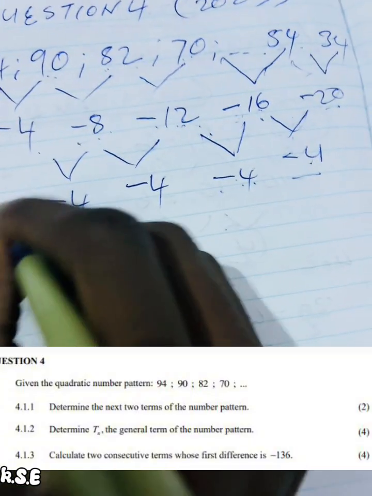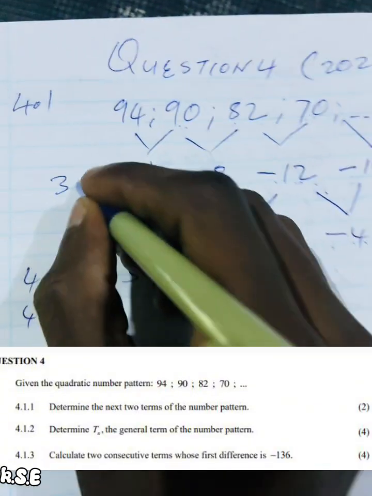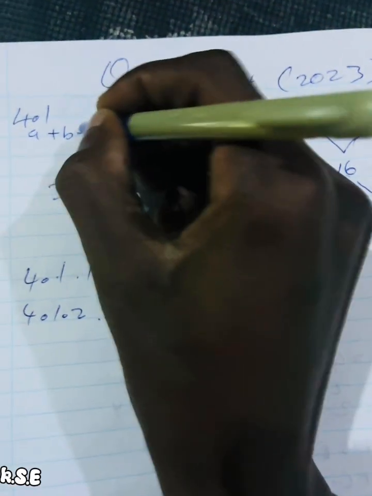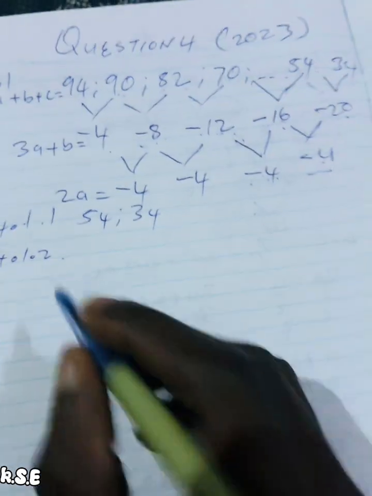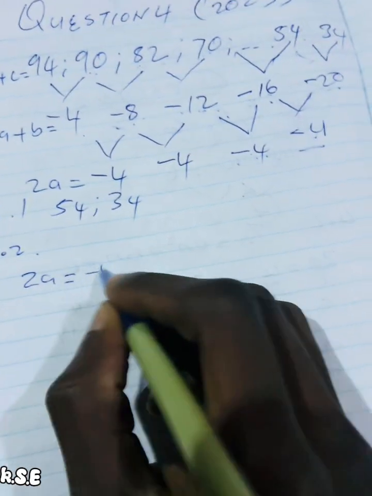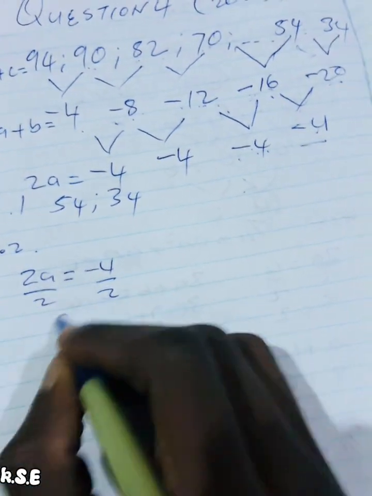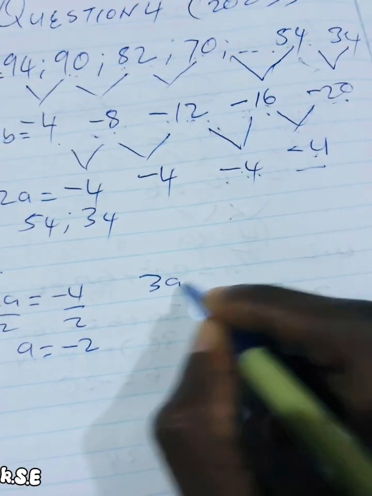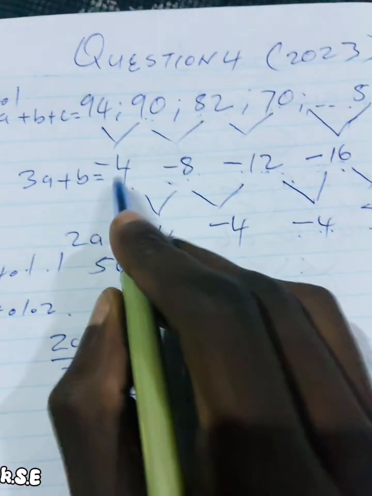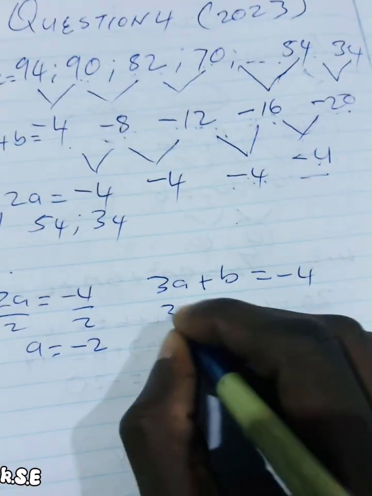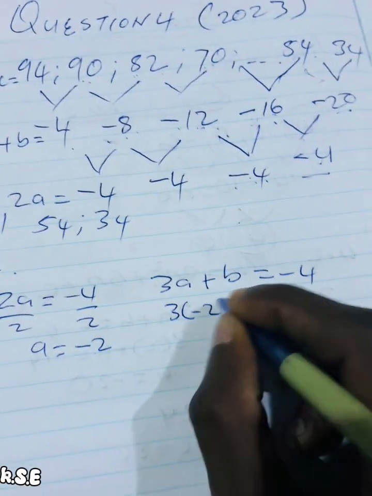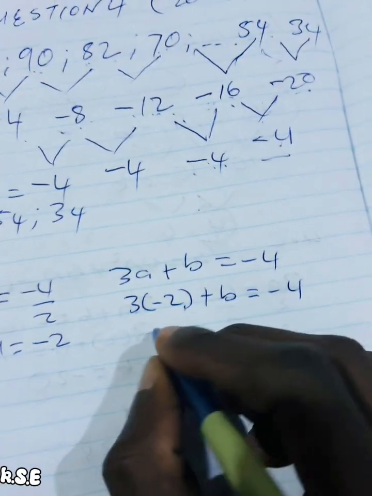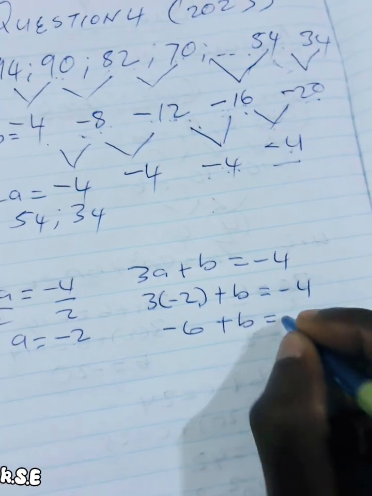So remember, we're going to say 2a is equal to, then 3a plus b is equal to, then a plus b plus c is equal to. So 2a is equal to negative 4, divide both sides by 2, equal to negative 2. Come back to 3a plus b, which is equal to negative 4. Then substitute the 2 we got here, negative 2, plus b equal to negative 4. Then this multiplied by this gives us negative 6 plus b equal to negative 4.